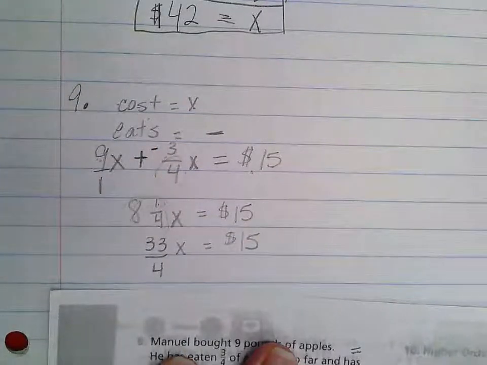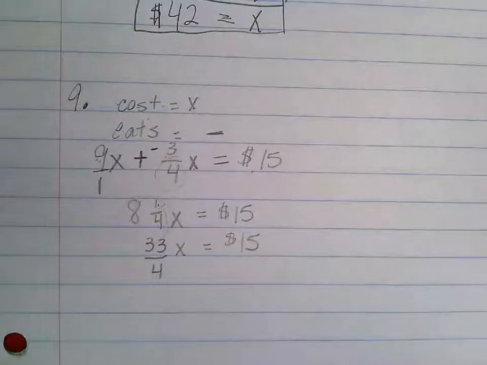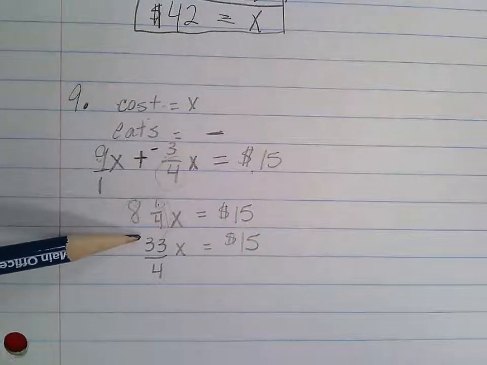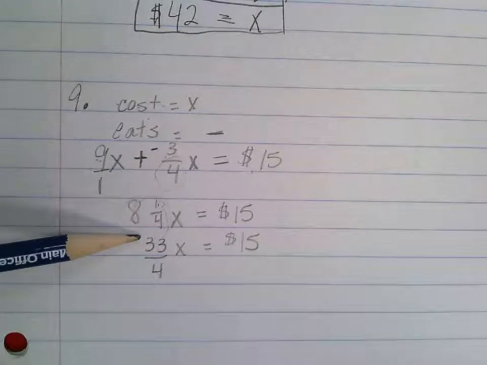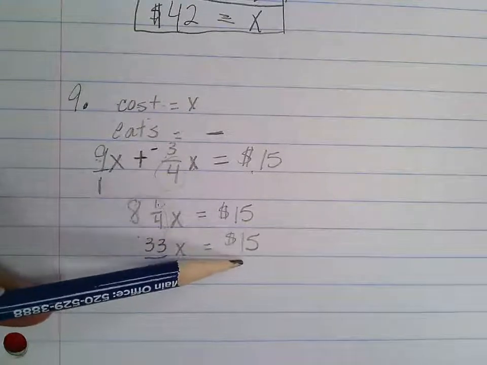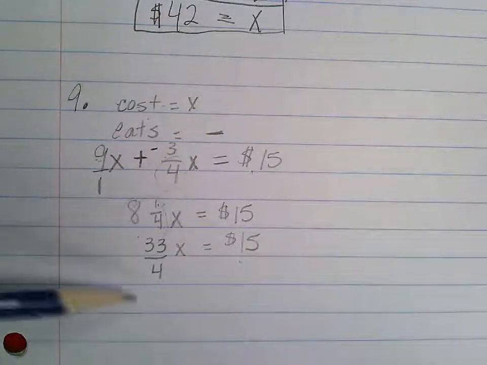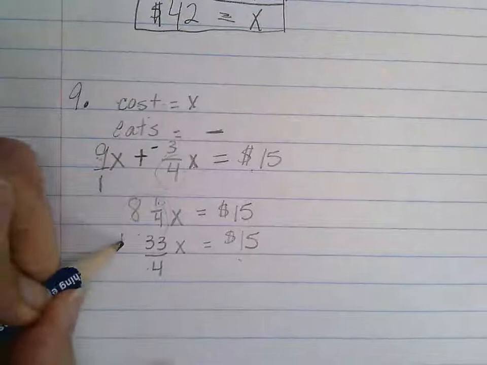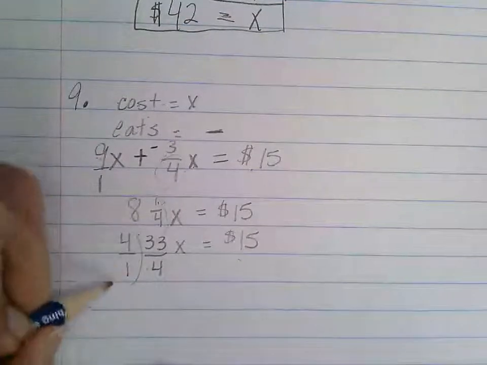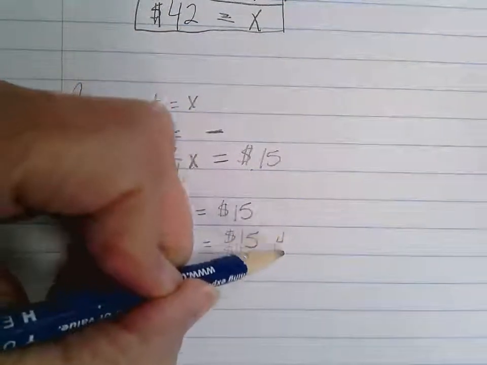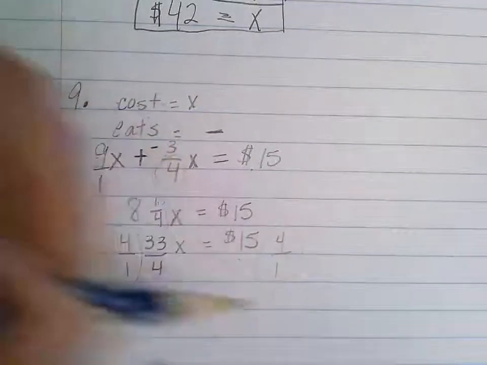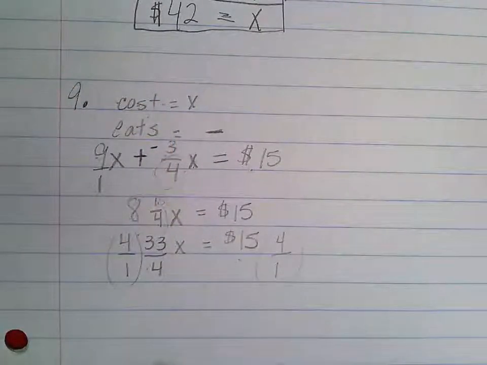And then what I can do is multiply by the reciprocal to get this to 1, but that's going to put me with a denominator of 33 over here. So I really think I want to get rid of this denominator, and I'm just going to do that right now. I'm just going to multiply both sides by 4 over 1, because that just makes it a little simpler.